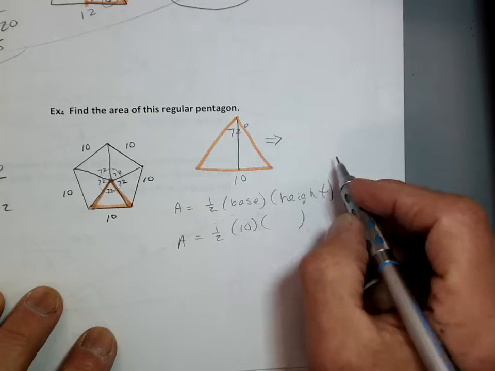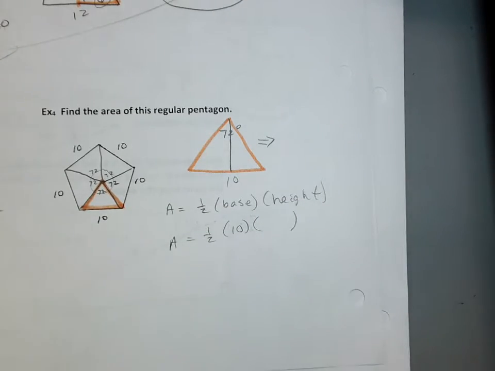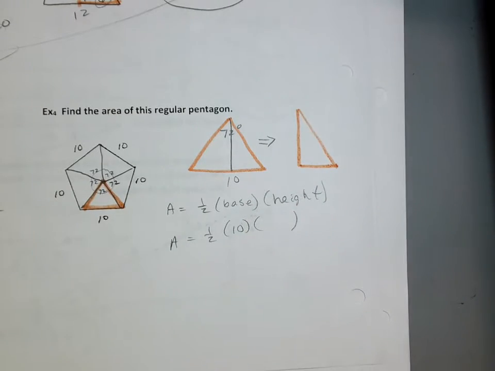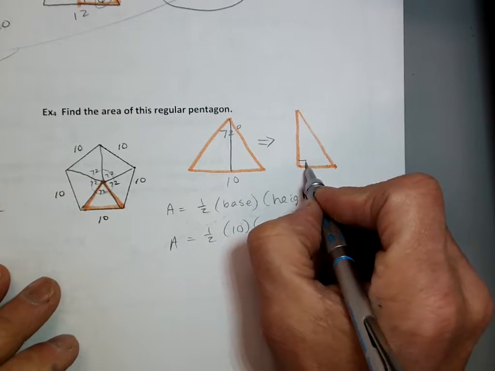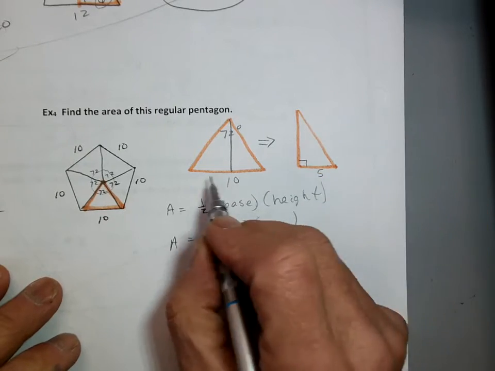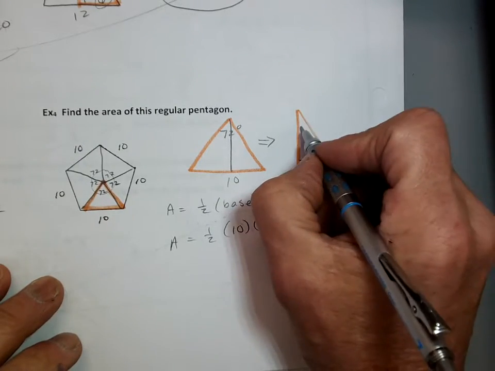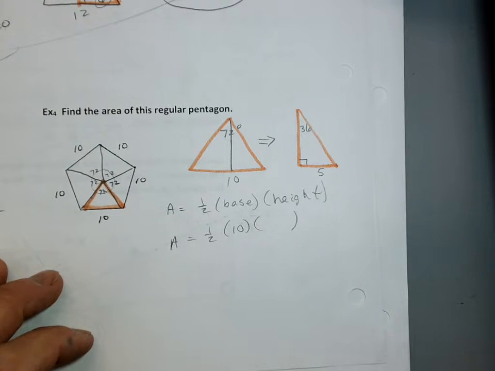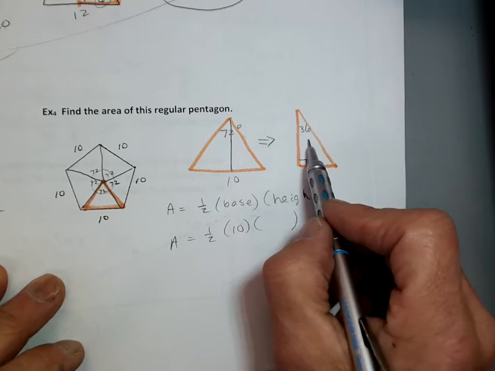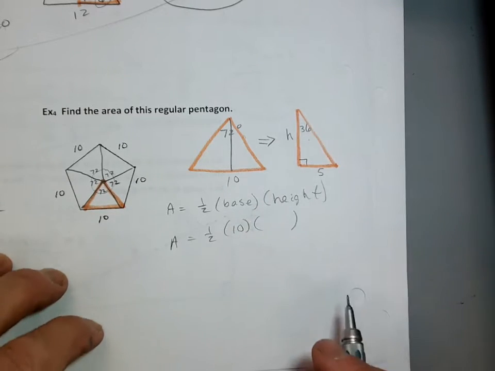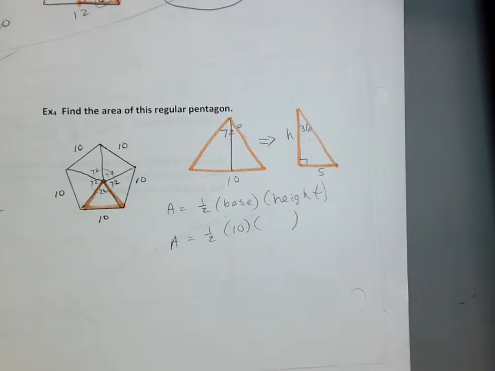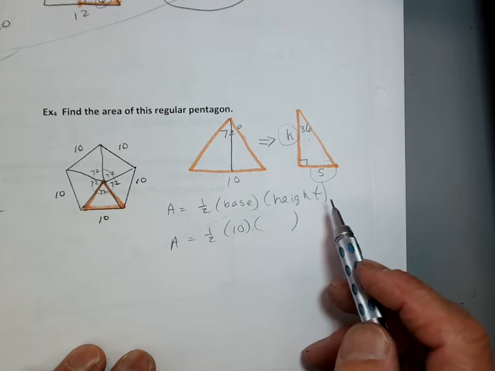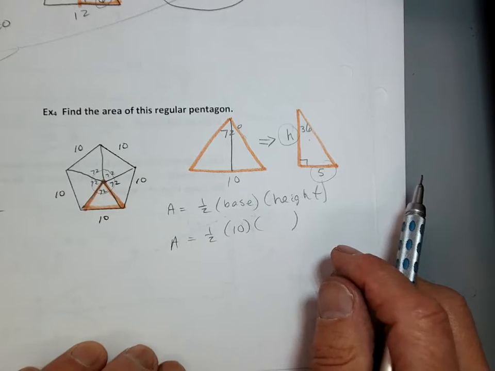Shift it over here. What I really want to do is take a look at this triangle here, right? 5, because I cut the 10 in half, and 36 degrees. Half the 72, right? That's 72, half that's 36. So let's find the height of the triangle. Again, it's just like the prior example. I've got my opposite and my adjacent. Opposite, adjacent, I'm going to use tangent.